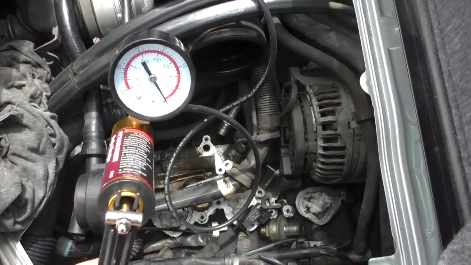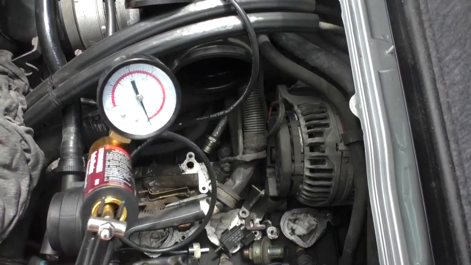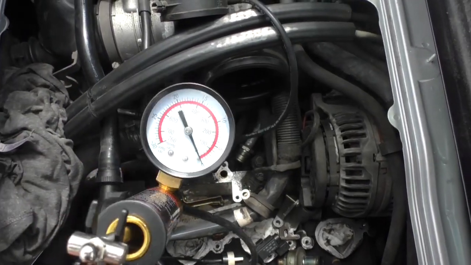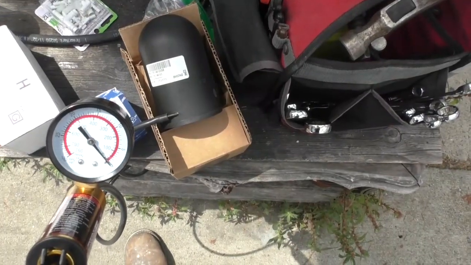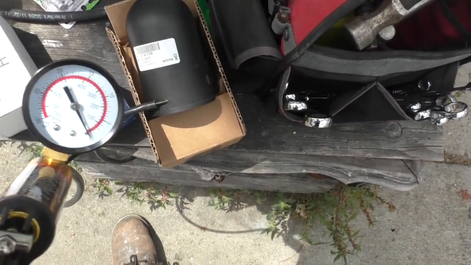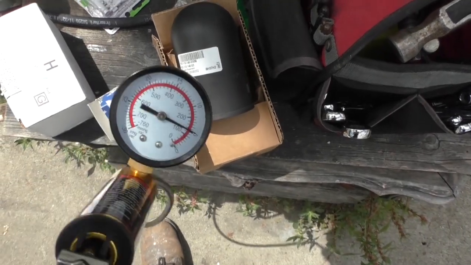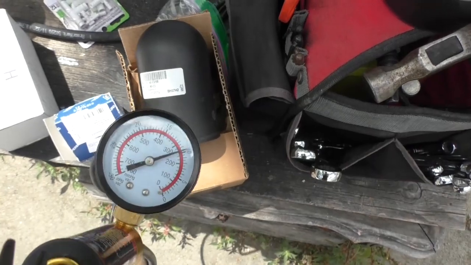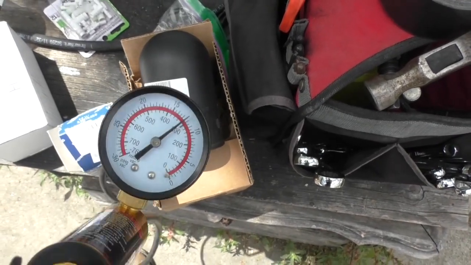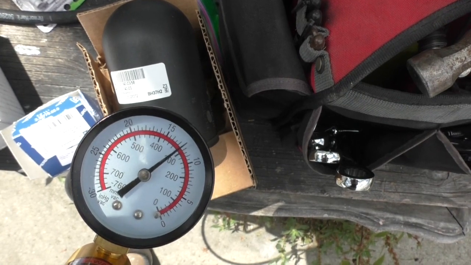But you're just gonna hook up your vacuum pump, and mine is completely broken, as you can see. It won't hold any vacuum. And I'll show you on the new one here what it should look like. At first it builds the vacuum up really slow, so when you're testing it, just do it a bunch of times. As you can see with this new one, it holds the vacuum fine.